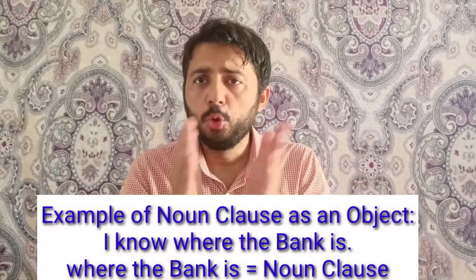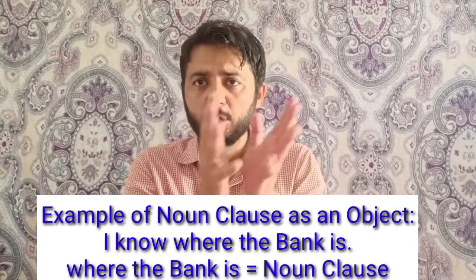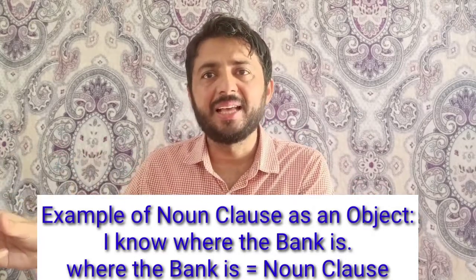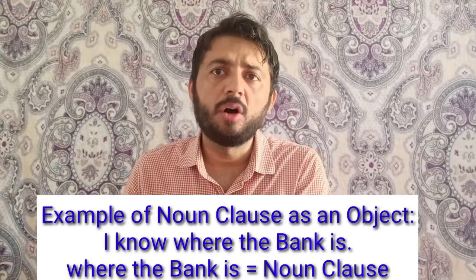So "I" is the subject, "know" is the verb, and "where the bank is" is actually the object. You know what? You know something, and that is the object, "where the bank is." So "where the bank is" is functioning as an object of this sentence.